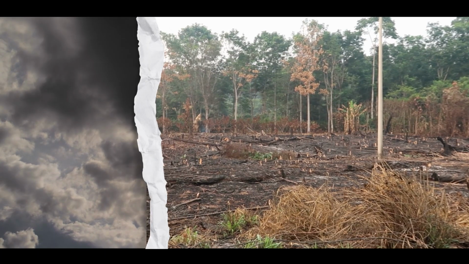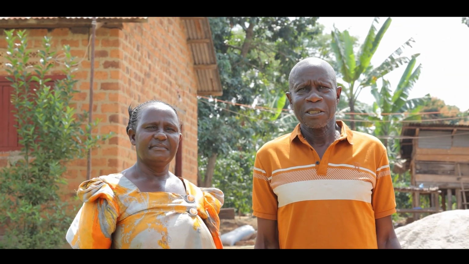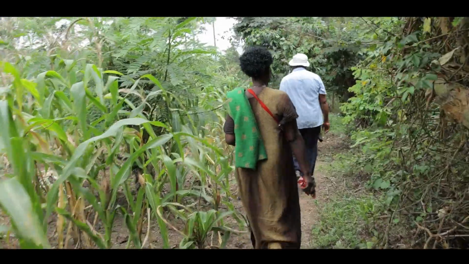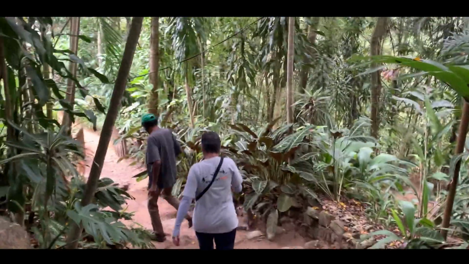Climate change, biodiversity loss, and land degradation affects us all, but with more severe consequences for women, non-binary and trans people, ethnic minorities, people with disabilities, and indigenous communities.